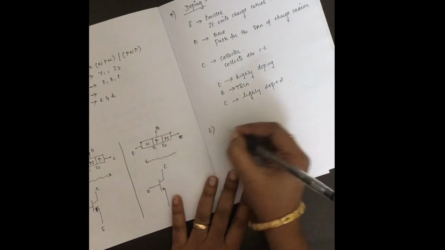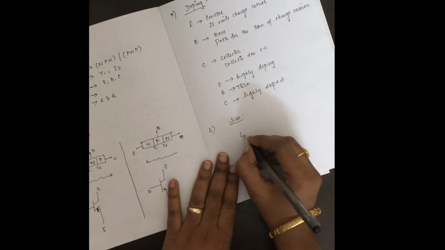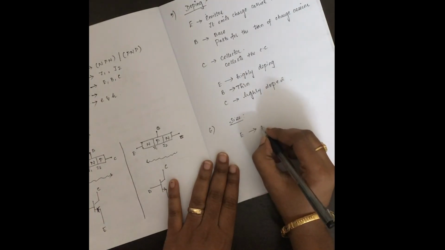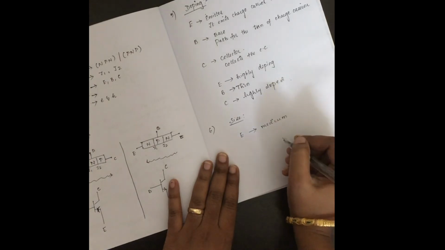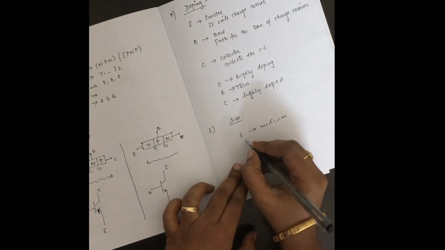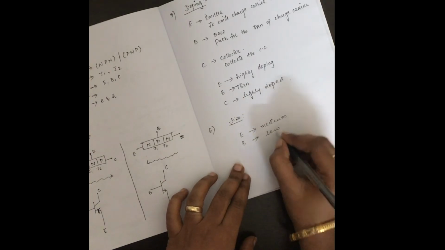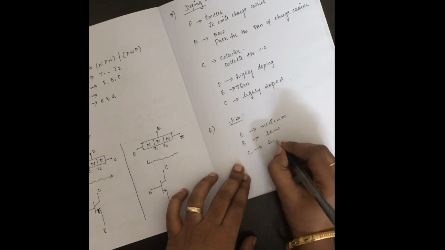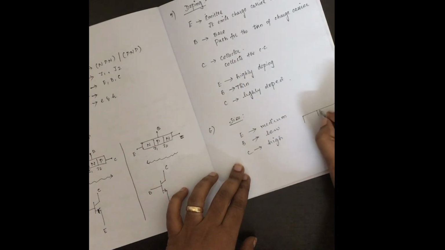So next we'll go for size. Size of emitter is medium. Then size of base is low and collector is high, because only when there is more space can it occupy whatever charge carriers it is getting.